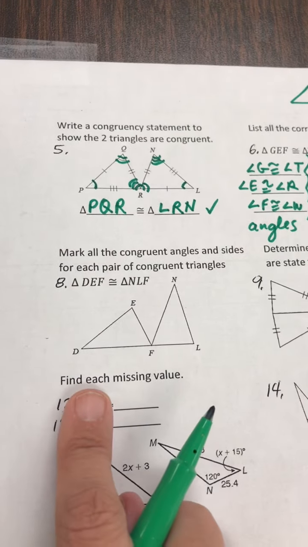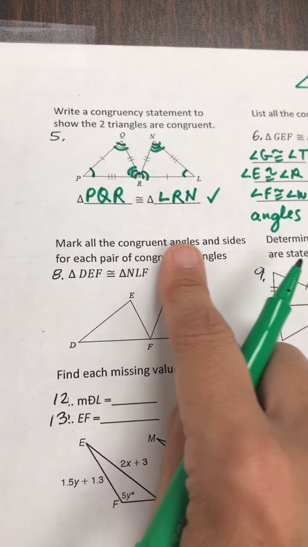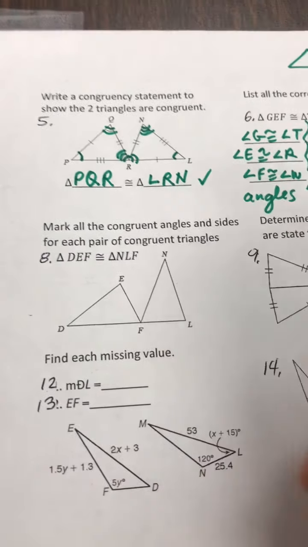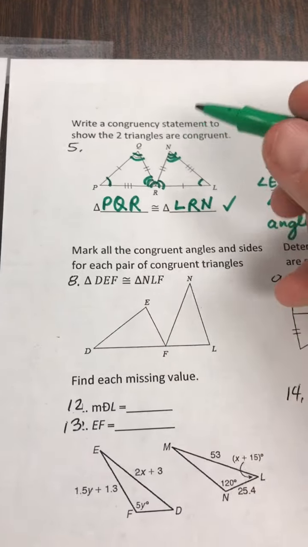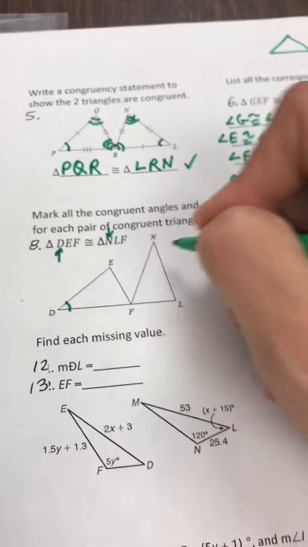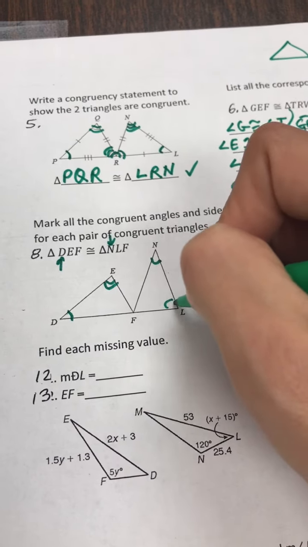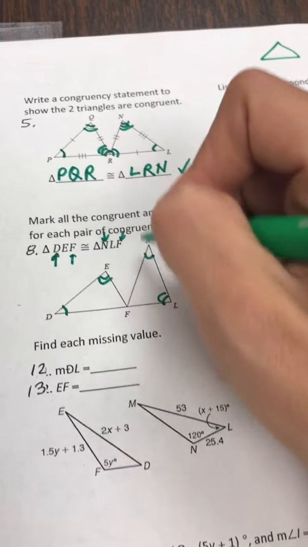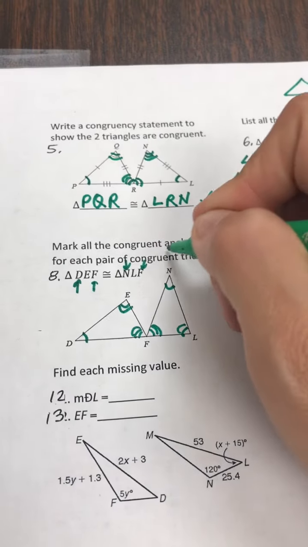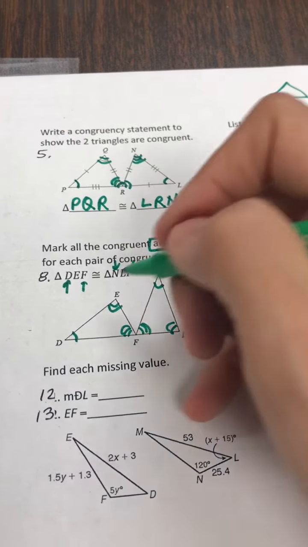Question 8. We have: mark all the congruent angles and sides for each pair of congruent triangles. So this is a lot like this question. Notice we have D and N, E and L, F and F. So I've marked all the angles. I also have to mark my sides.